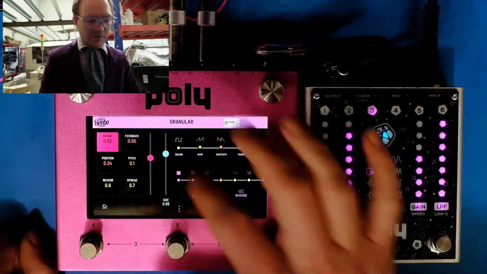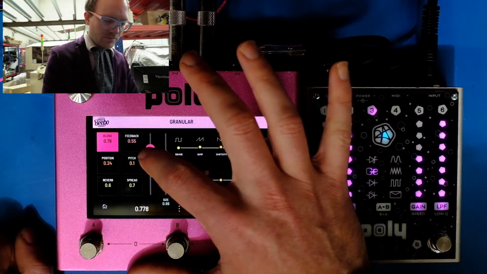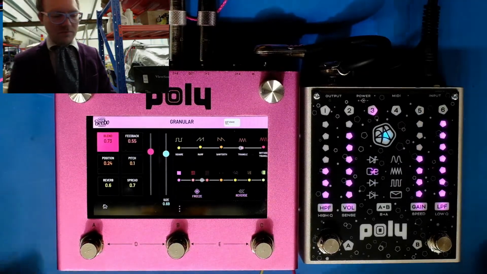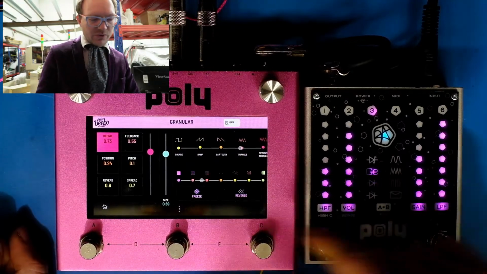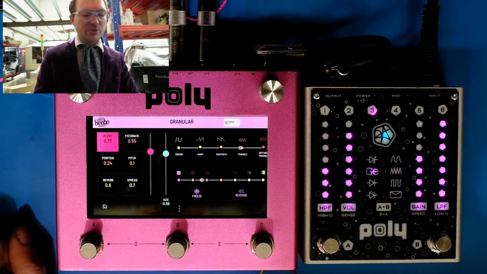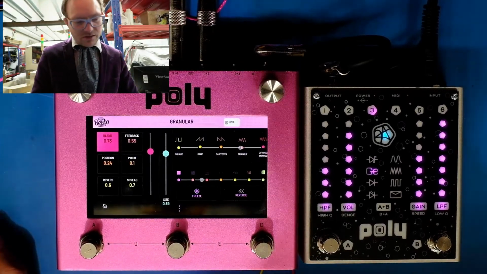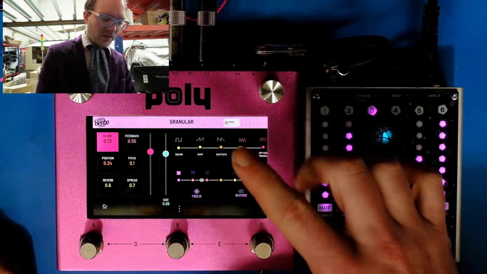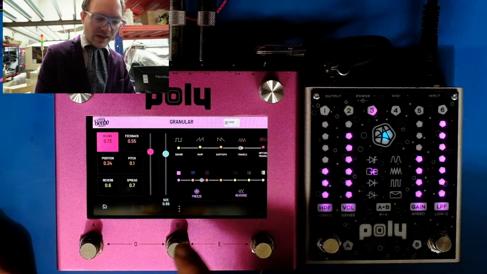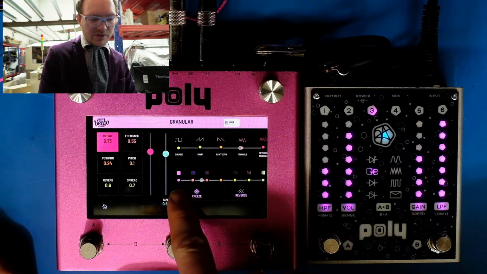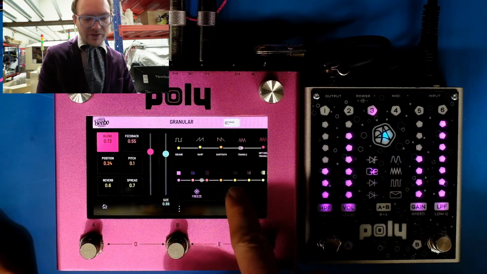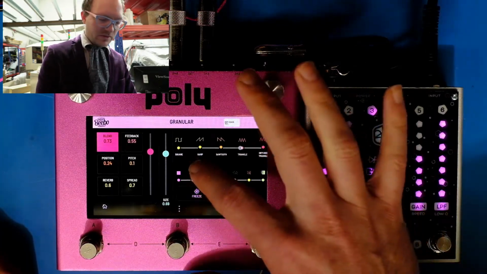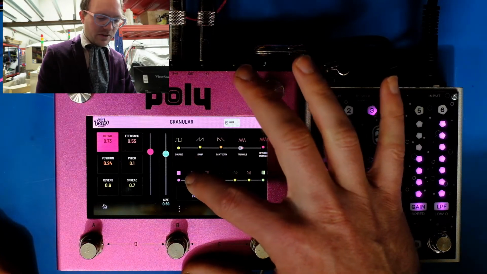Okay, so we're already getting something with a little bit of interest there. This grain density control is one of the most important things. You can see there's a picture on the left here of really dense grains, less dense, not as dense, but regular. And then if you go the other side, they're more chaotic grains. So this can get pretty crazy if you go here.